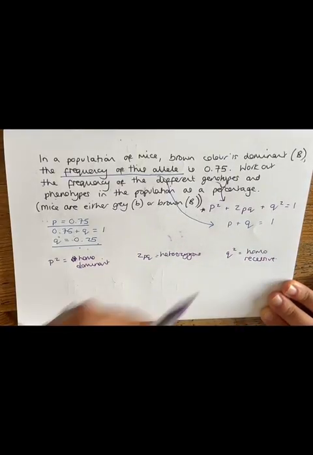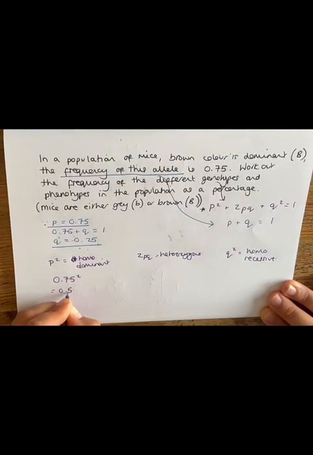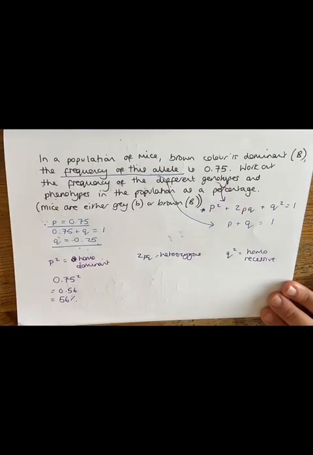So if we use the equation, we know p is 0.75, so p squared is 0.75 squared, which equals 0.56, or we're asked to give it as a percentage, so 56% of the population are likely to be homozygous dominant.